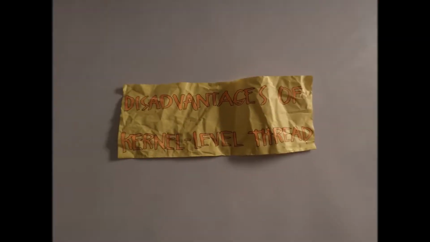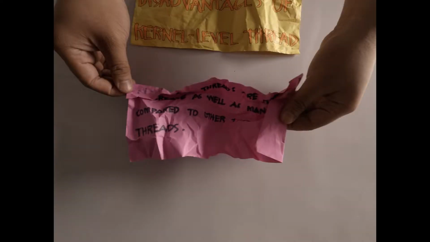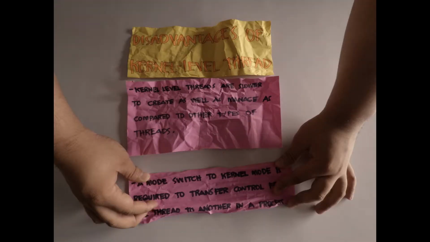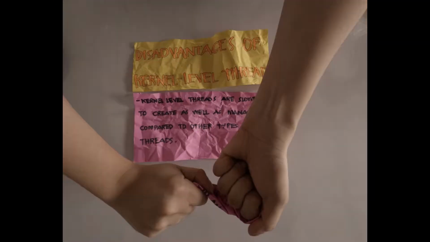Disadvantages of kernel-level thread. Kernel-level threads are slower to create as well as manage as compared to another type of threads. A mode switch to kernel mode is required to transfer control from one thread to another in a process.